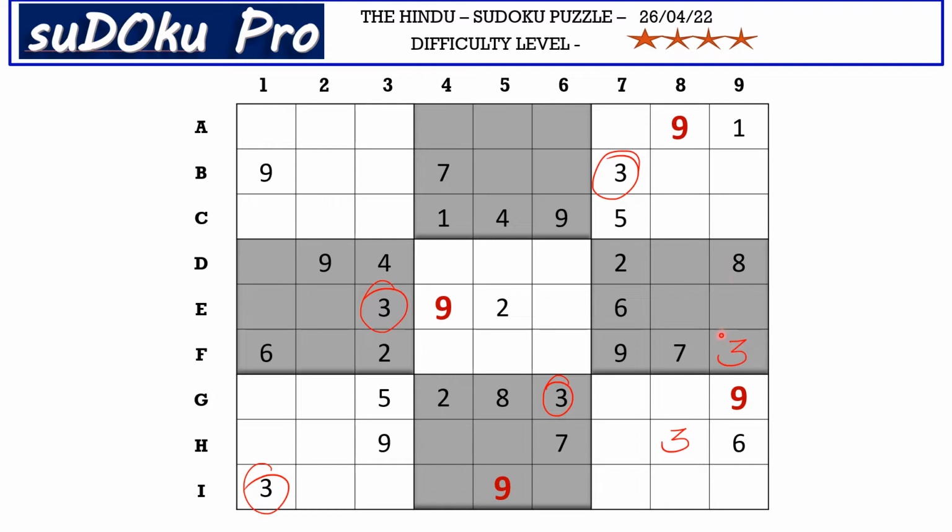Now there is a 3-7 pair here which blocks this entire row. There is a 3-7 pair here in column 6 which blocks this entire column. So 3-7 goes here in these two cells. We have a 7 here. So D4 takes 3 and D5 takes 7.